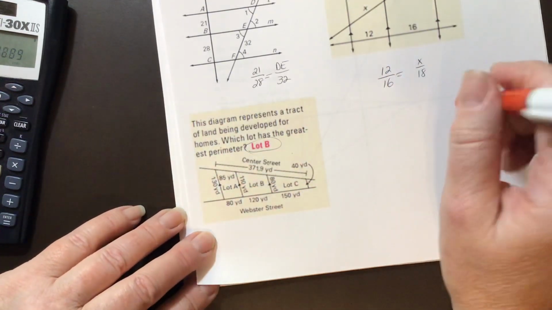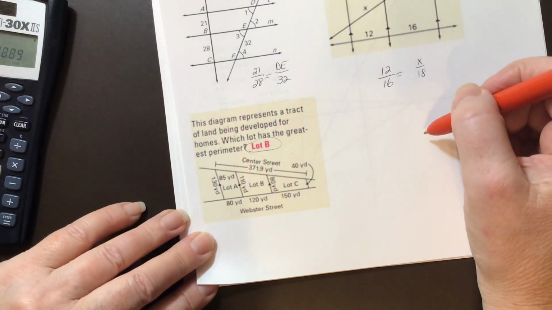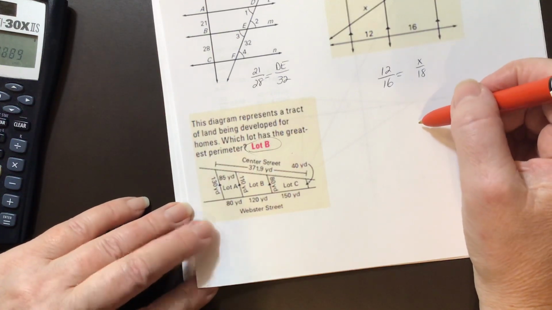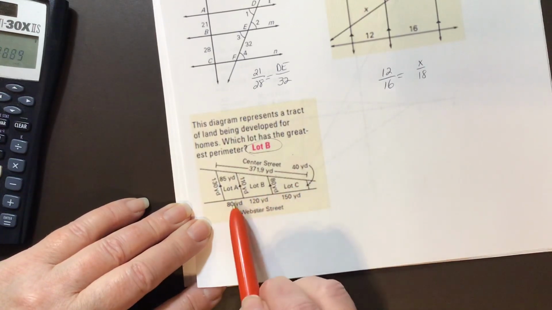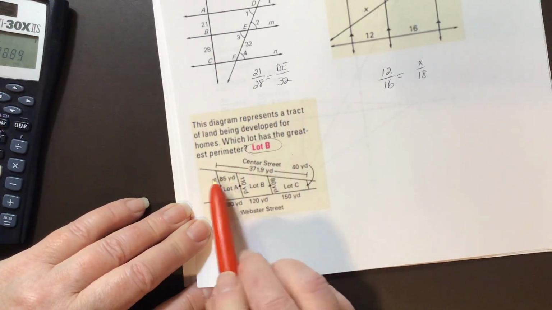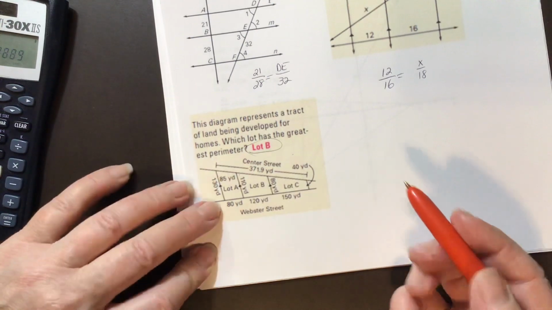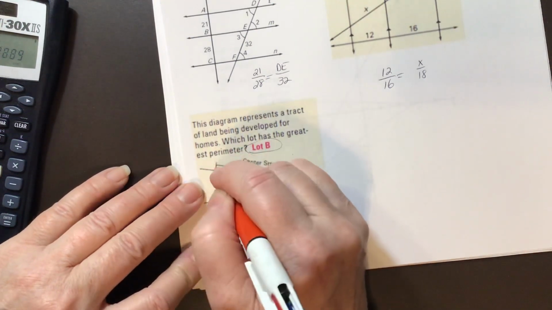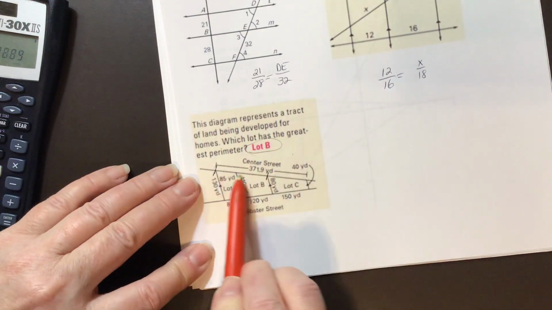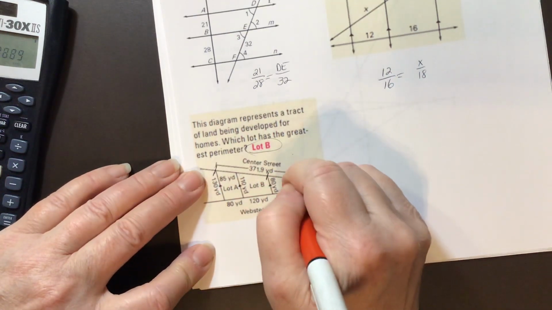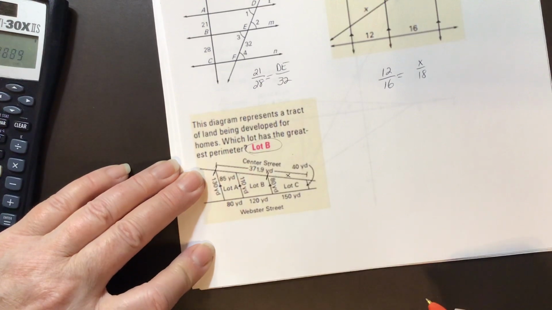In order to figure this one out, we're going to have to do a little bit of work. So I know that these parallel lines divide these two transversals proportionally. So we would have to take this piece, make that whole piece 1, and put this as an x.